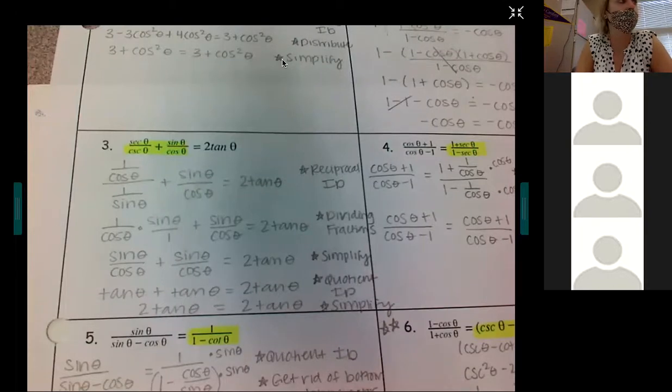Are y'all okay with 2 and 3? The ones on your test are not this many steps. There's one that's pretty easy, and then there's one that's like a medium level. Okay? All right, let's look at 4.